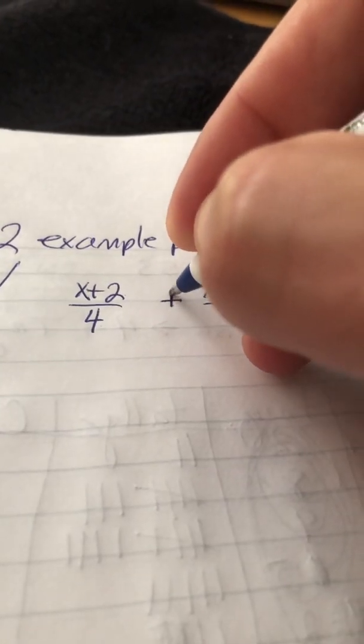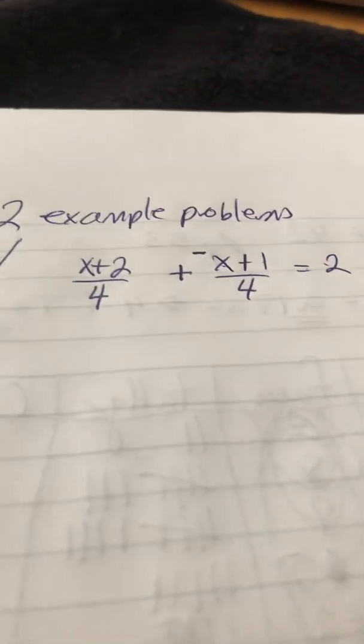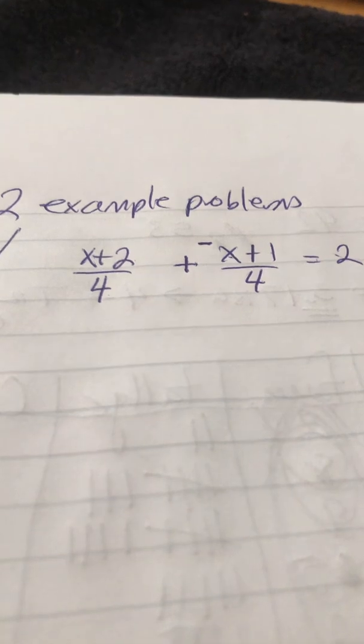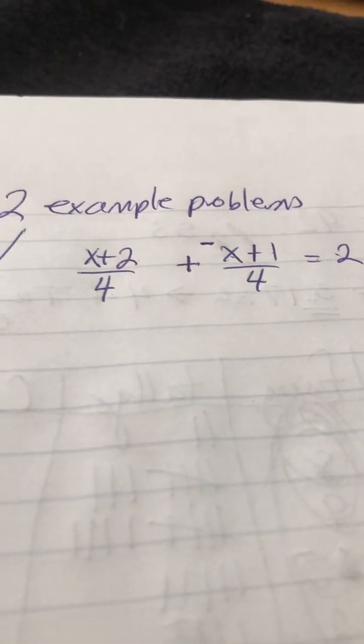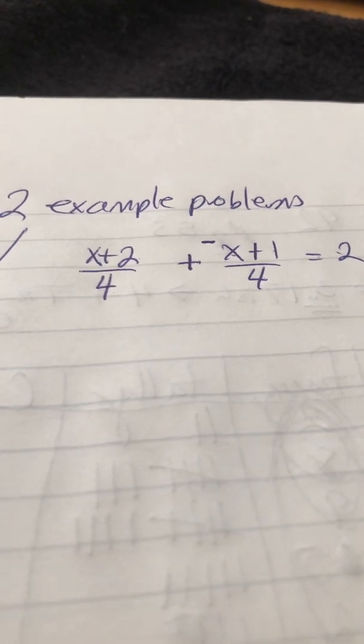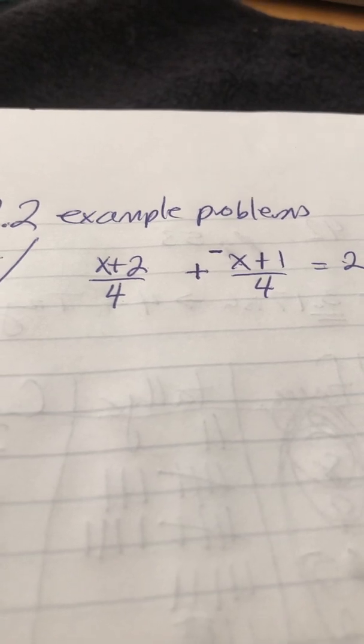You make that an addition and you pass the negative through, distributing it across the numerator. You can do either the numerator or the denominator, but do not do both. The reason I didn't do the denominator was because I already have a common denominator. I can combine like terms if I need to.